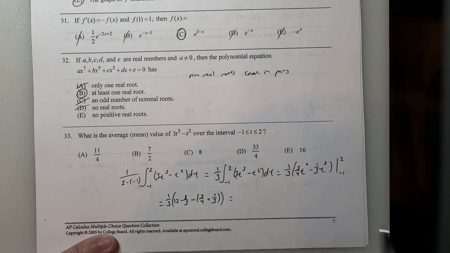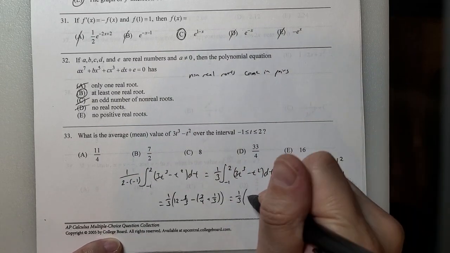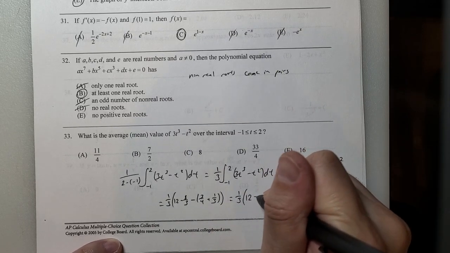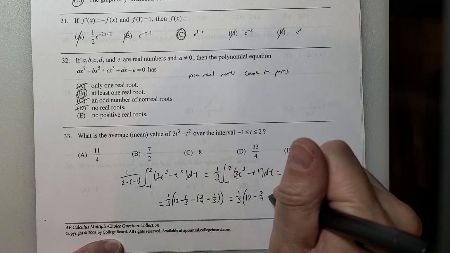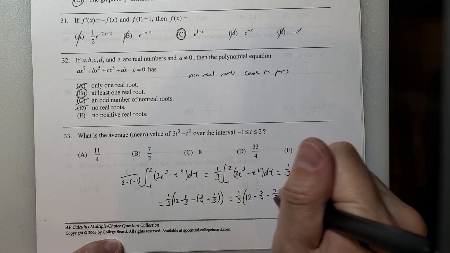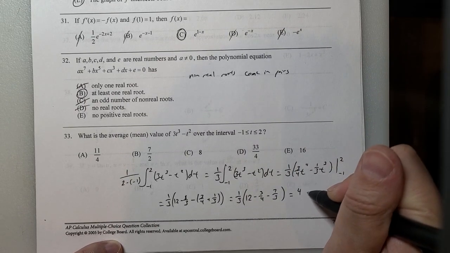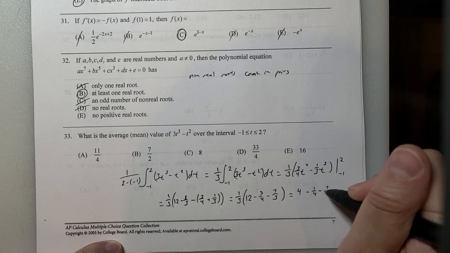Okay? So we would get 1/3 times, what is this? 12 minus 3/4 minus 8/3 plus 1/3, that's minus 7/3. Okay? So we get 4 minus 1/4 minus 7 over 9.